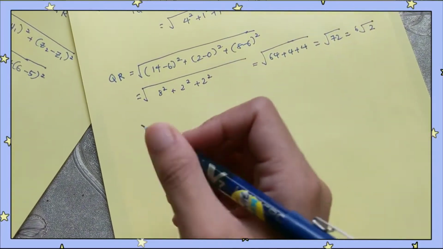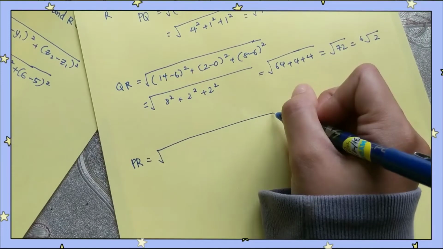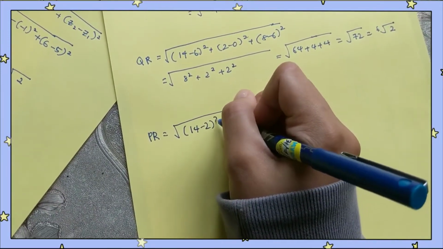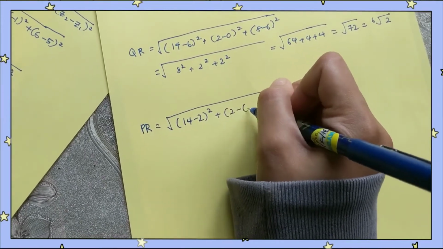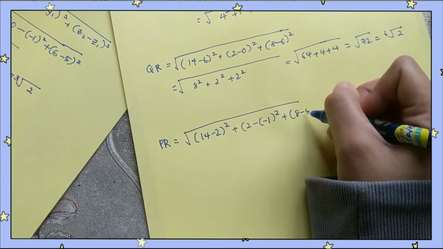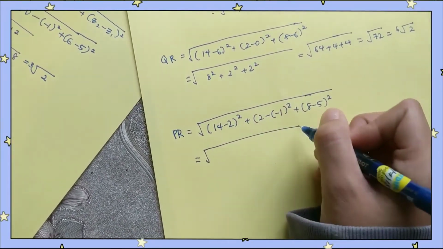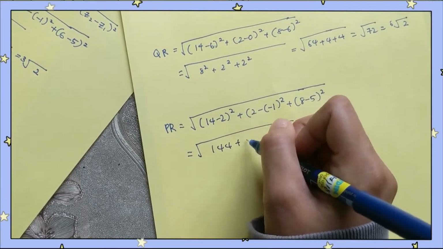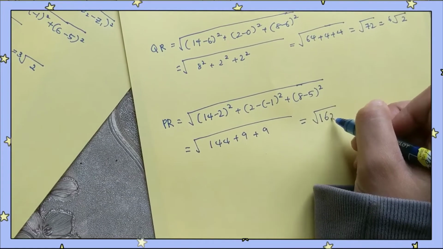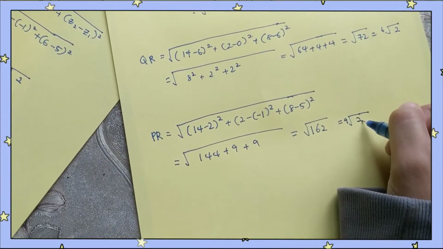Now we want to find the distance between P and R. Use the same formula, and we got (14 minus 2) squared plus (2 minus negative 1) squared plus (8 minus 5) squared. So we got 144 plus 9 plus 9, which is equal to 162 and can be written as 9 square root 2.